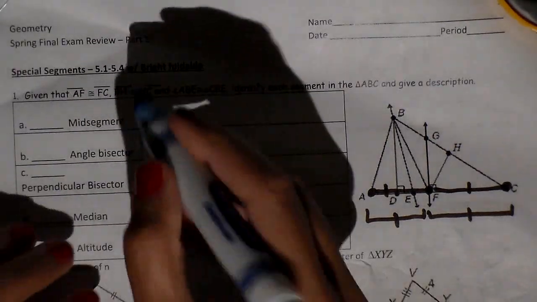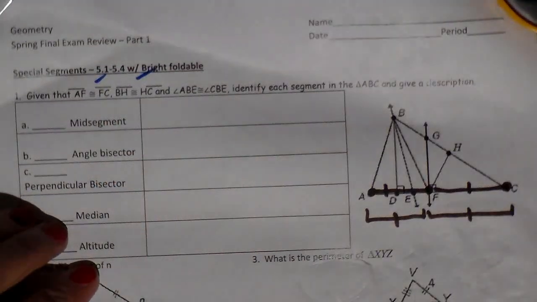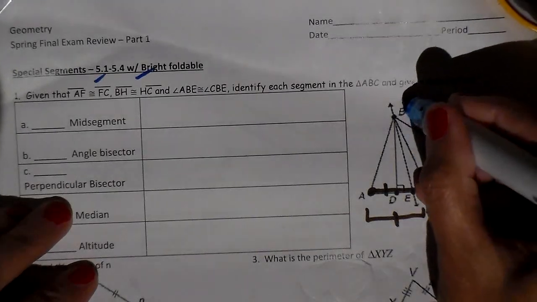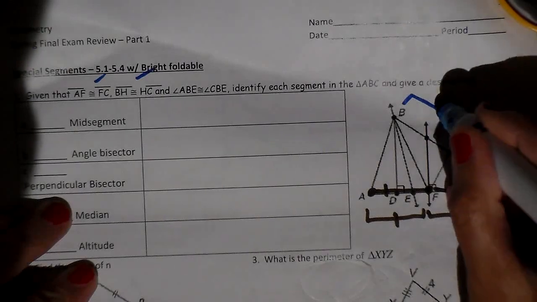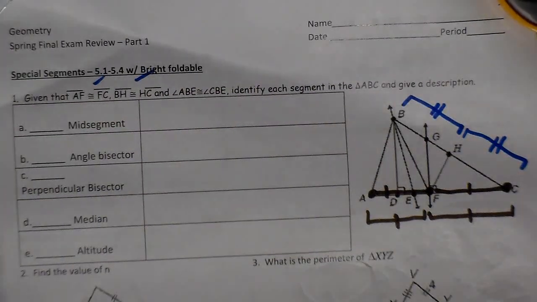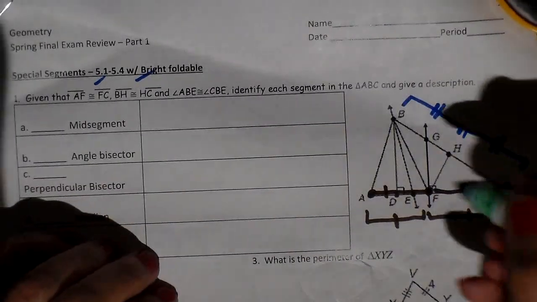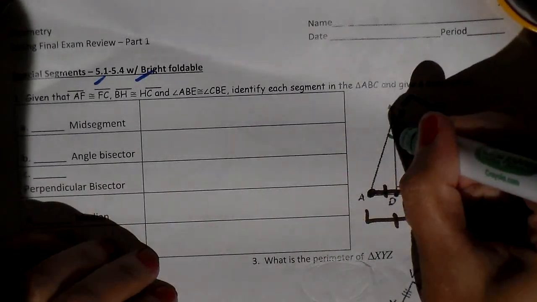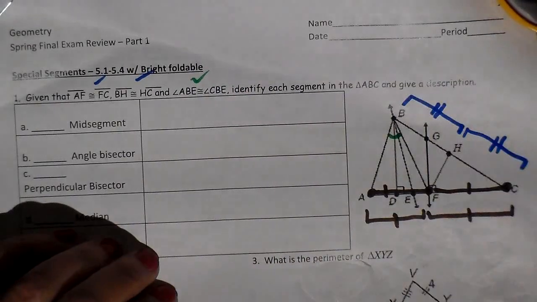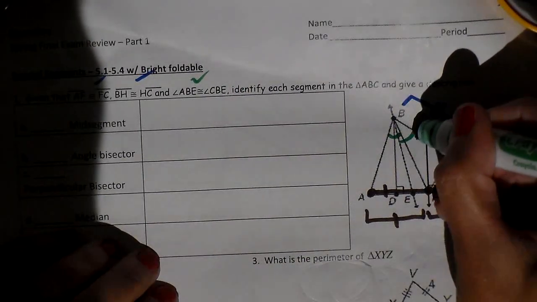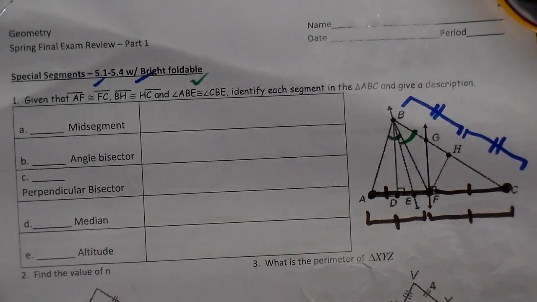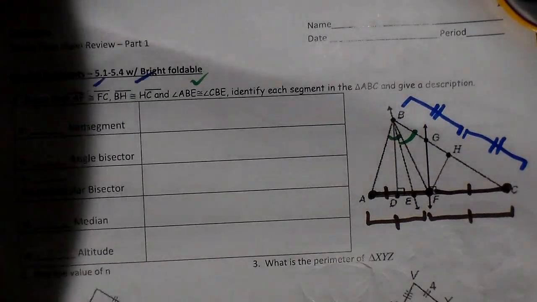It's kind of hard to see when it's a busy picture like this. BH is congruent to HC, so BH and HC, these guys are congruent. And then it tells you that angle ABE is congruent to angle CBE. So now let's identify these based on their descriptions.